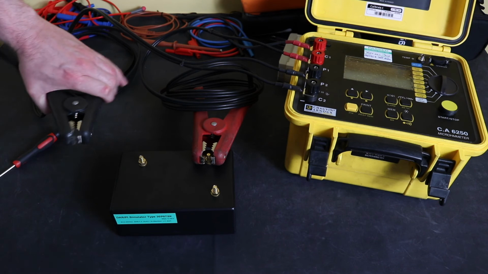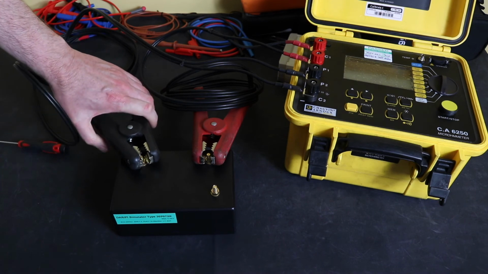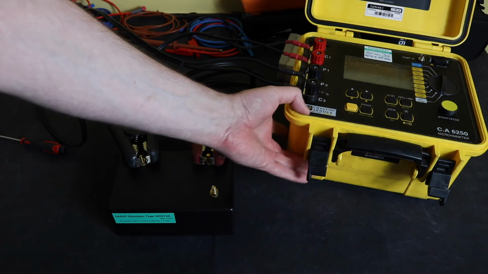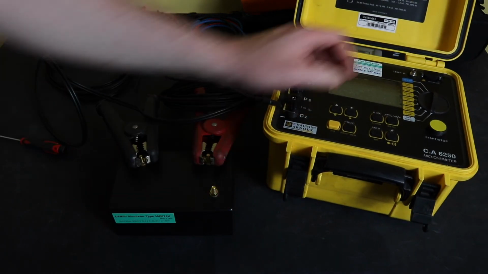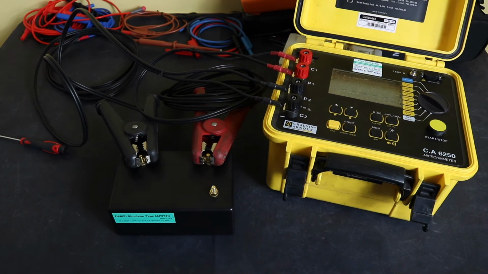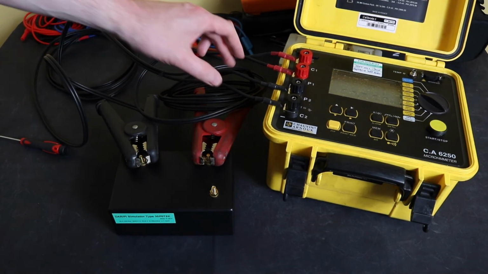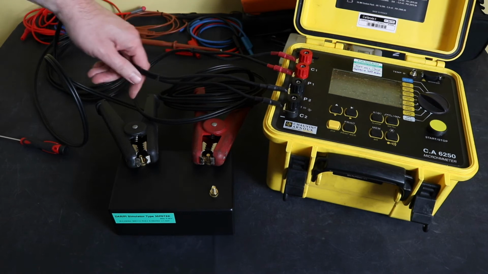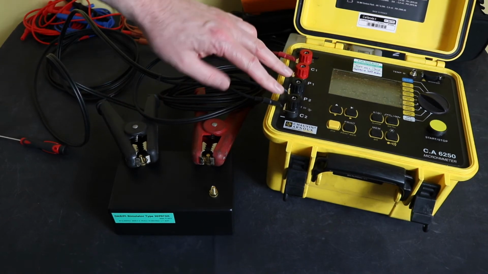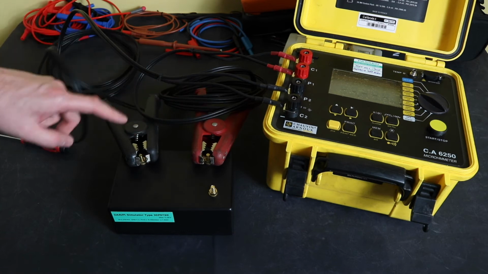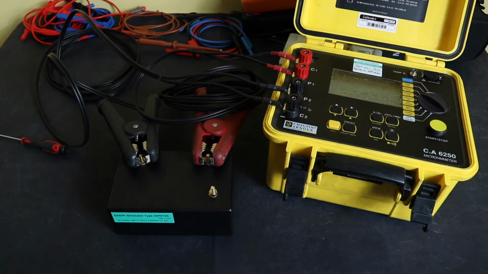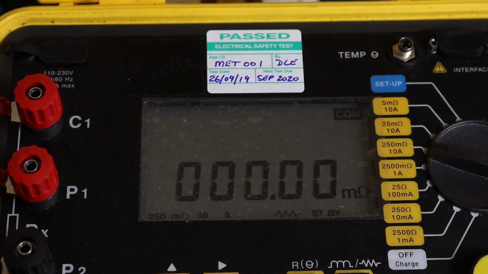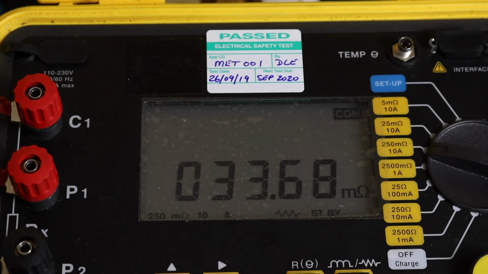Okay, we're set up with a micro ohm meter. This particular unit is the Chauvin Arnoux CA6250, so it's just a 4-wire resistance measurement really. There's the 2 Kelvin clips that are connected to the test set, one to one side of the coil inside and the other to the other side of the coil. Okay, so set up onto the screen a bit better. All I have to do is press the go button. That's a pulse measurement, gives me the value there, 33.68 milliohms. Okay, so that's that one done.